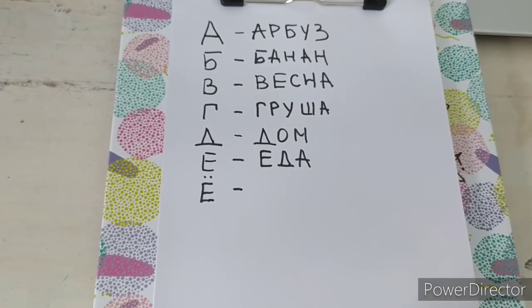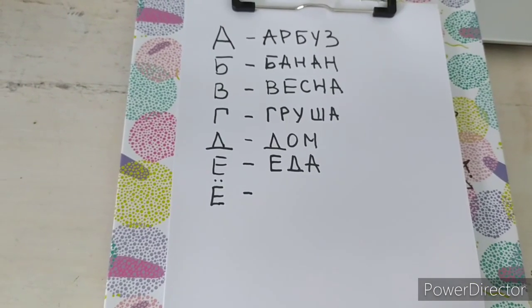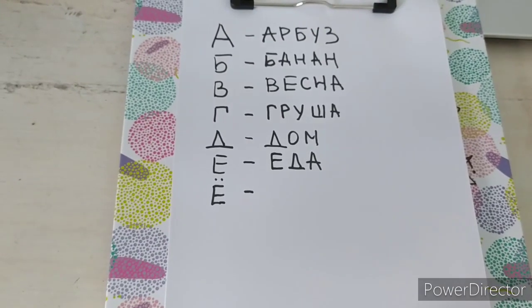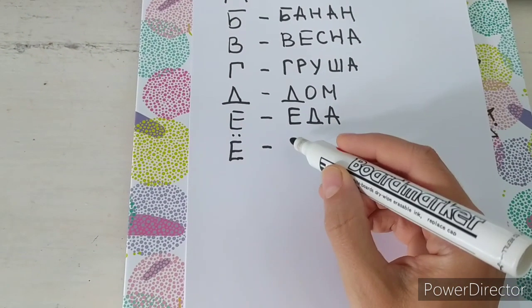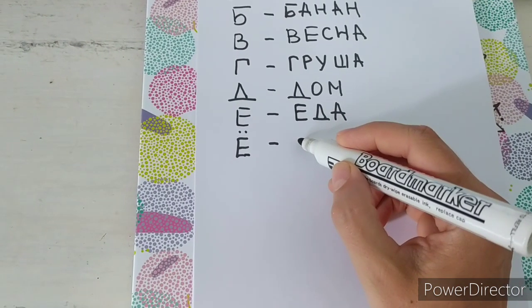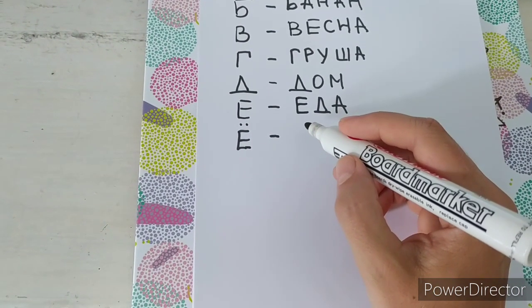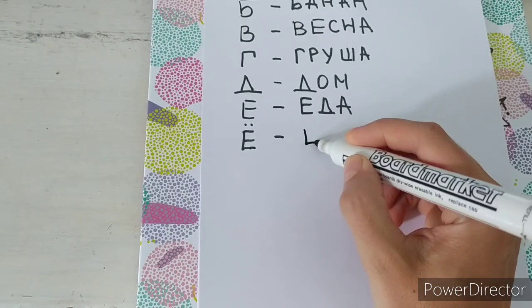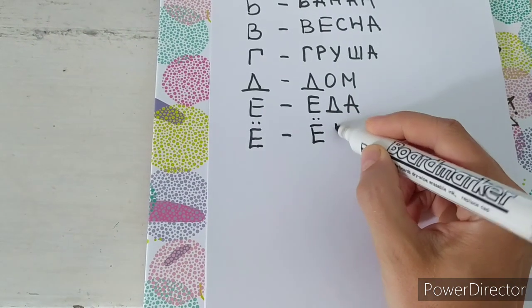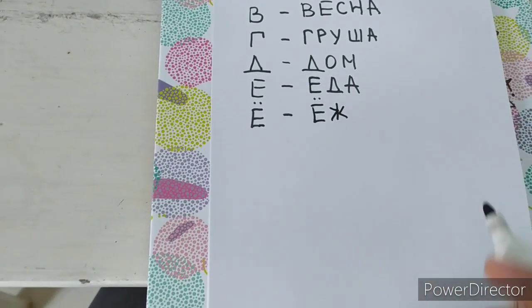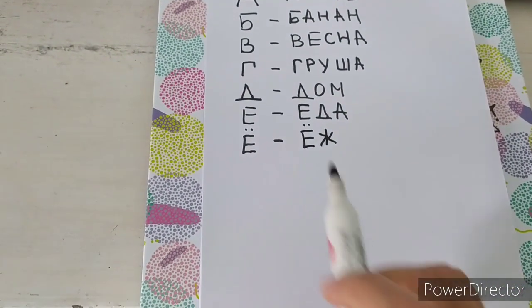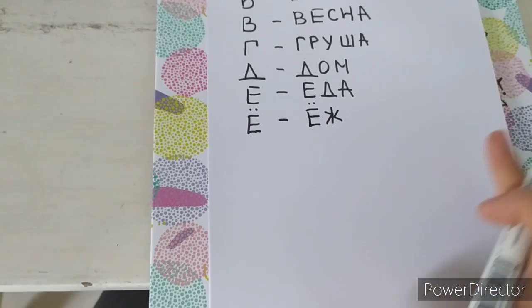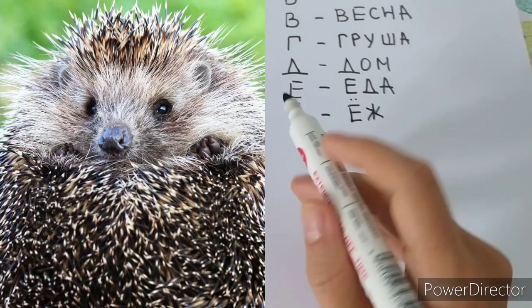Frankly speaking, in the Russian language we do not have so many words that start with the letter yo, but we have some, for example, ёж. Ёж is a hedgehog. Yeah, hedgehog.